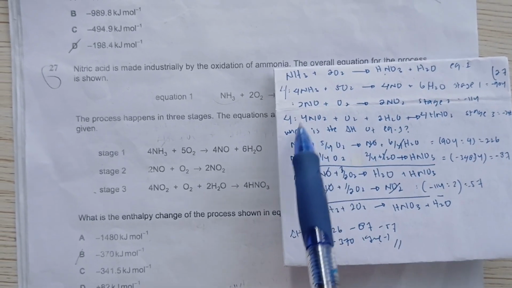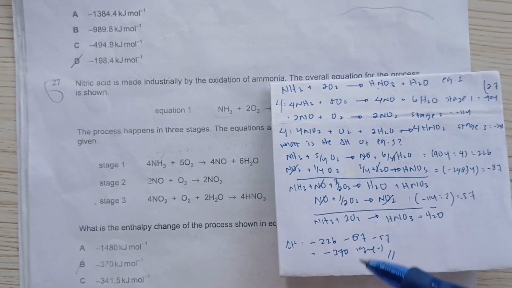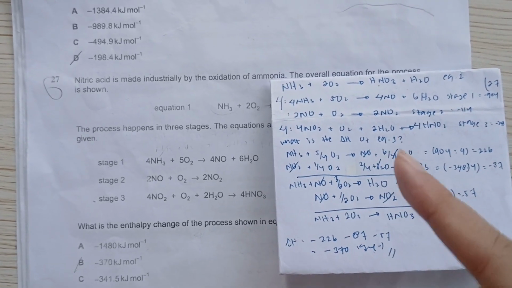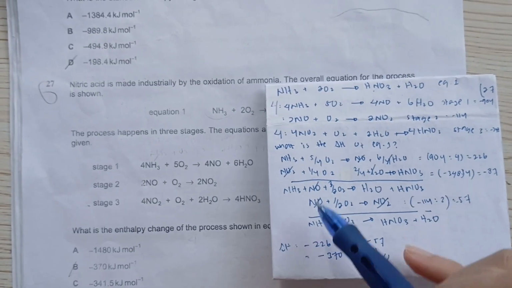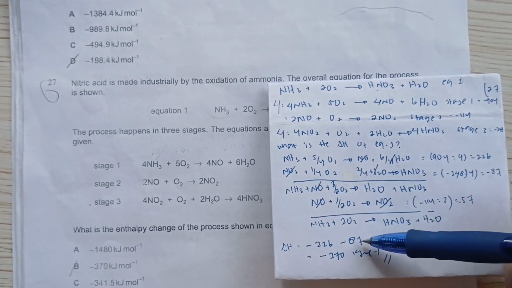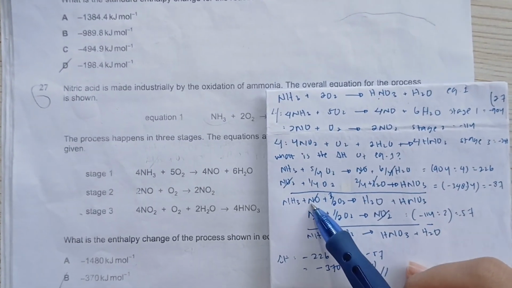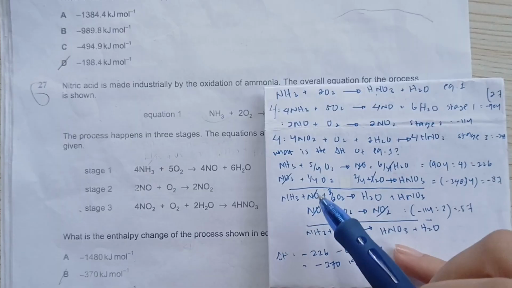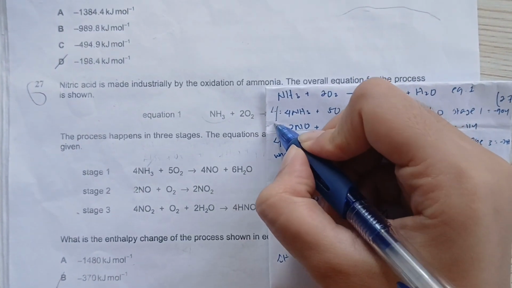I already did it like the usual, and then there's one more equation. This is the second equation, and we do the same thing as for equations 1 and 3. There is NO in here, but this is 1, this is 2. All you have to do is divide it by 2 to make it 1.